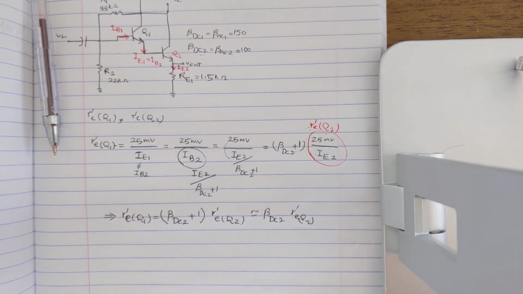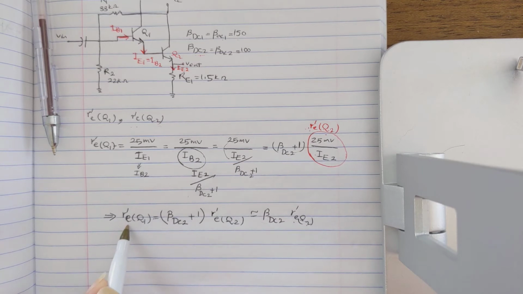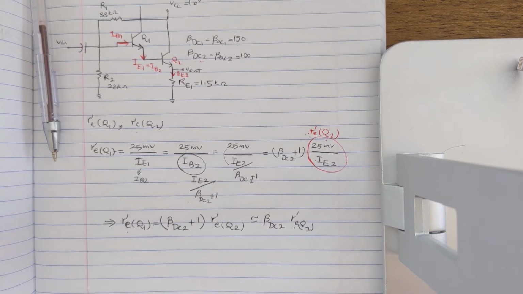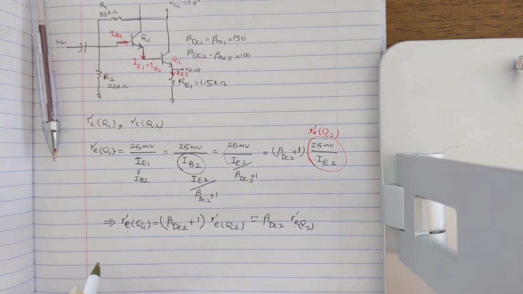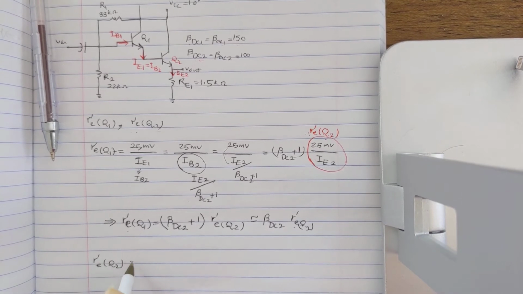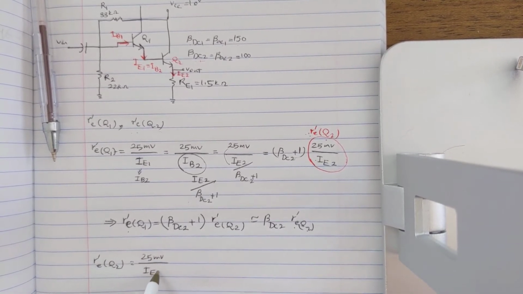Now, if we calculate R prime E Q2, then we can get R prime E Q1. So let's calculate R prime E Q2, which is 25 millivolt over IE2.